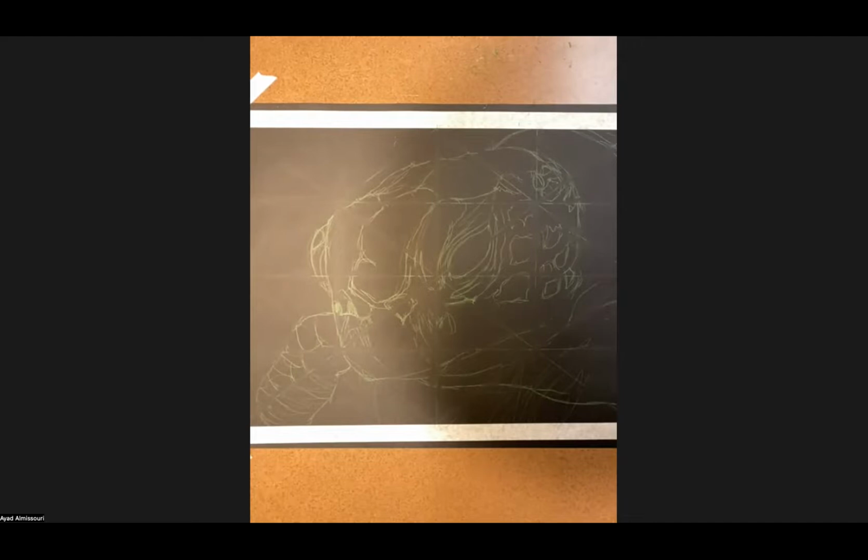Should I leave this light on or is this better? Leave it on? Or off? What do you guys think? On? Or off? Guys, I need some feedback. On or off? I think on is good. On is good, okay. On it is.